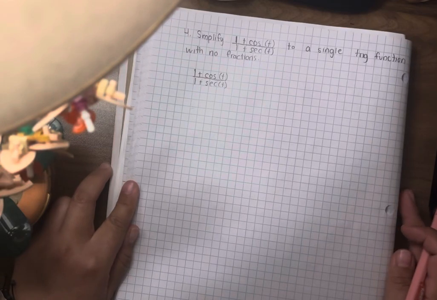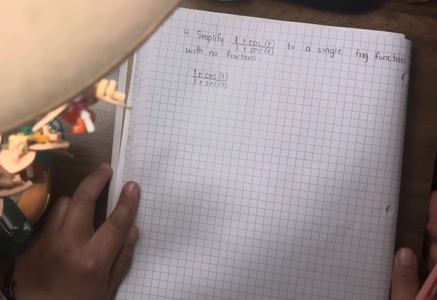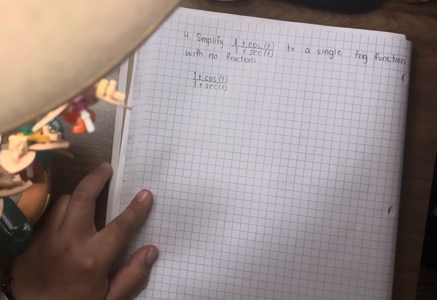Today we're simplifying 1 plus cosine t over 1 plus secant t to a single trig function with no fractions. So what we want to do first is see if we can substitute anything.